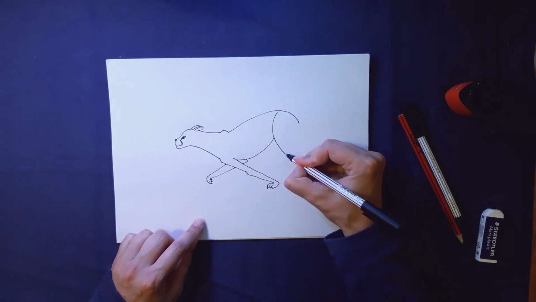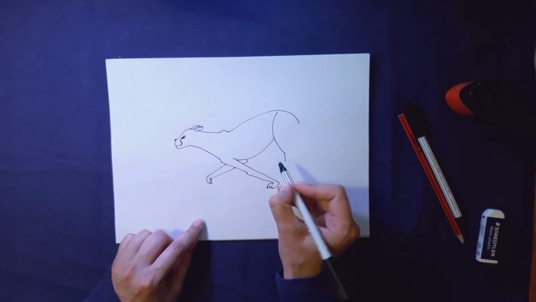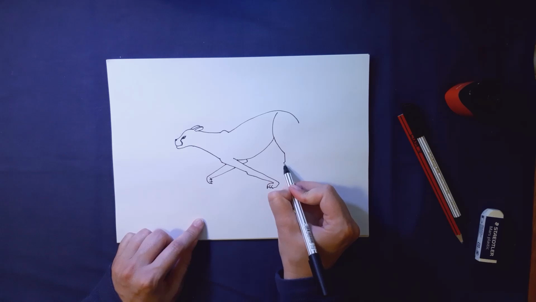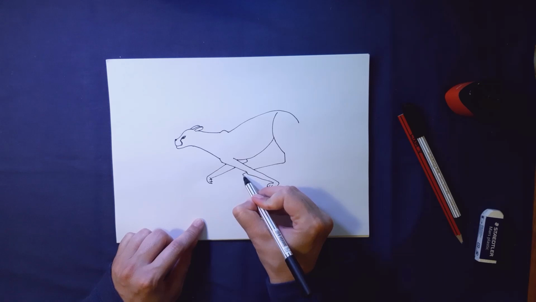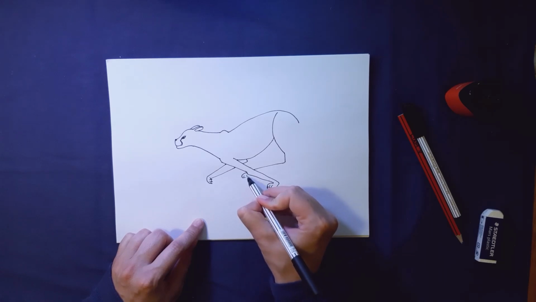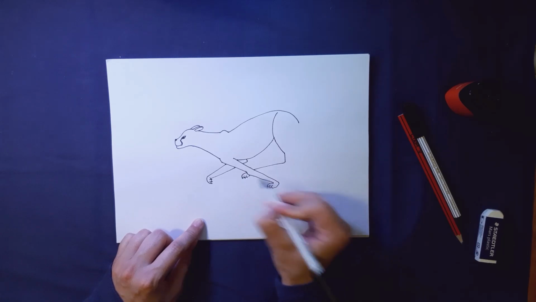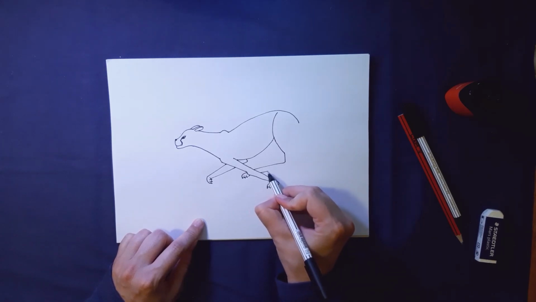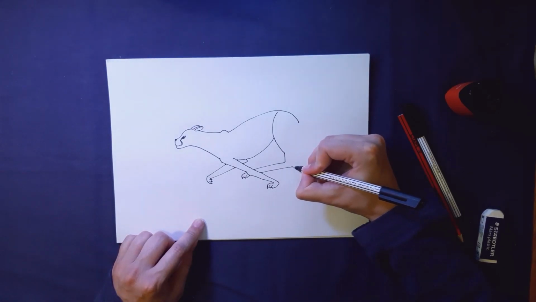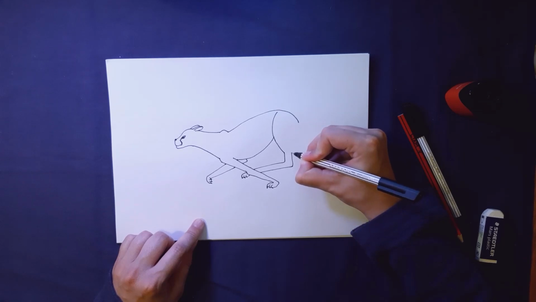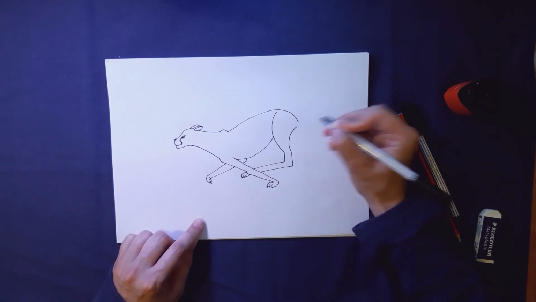Okay, these are where the power comes from. Straight line down, and we're going to do a straight line that comes through this leg, and we're going to put his foot on the end. Claws, and this comes back and up, and then it curves around, and we're going to stop and leave a space for his tail.